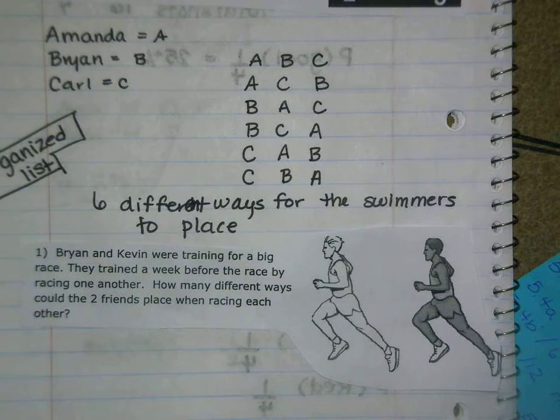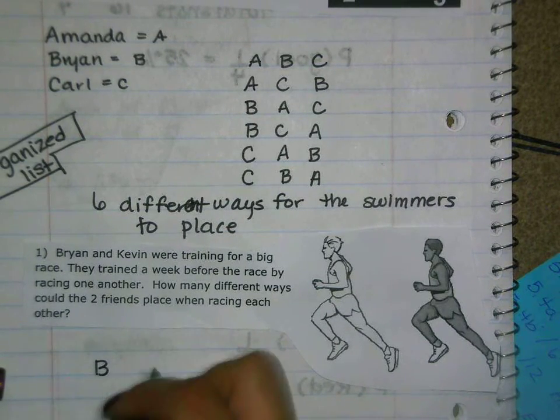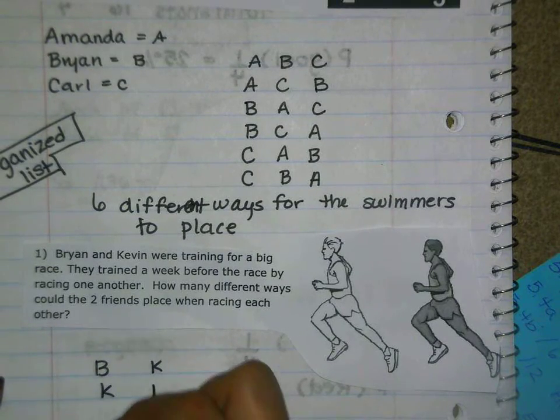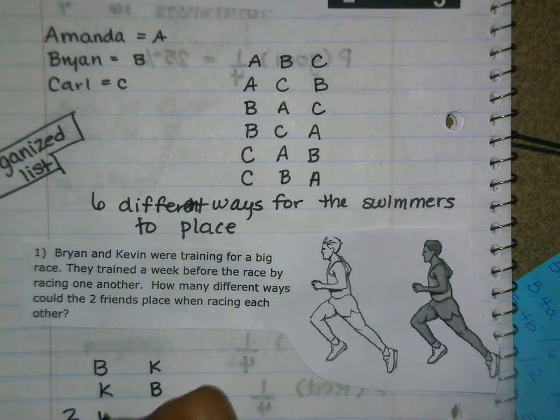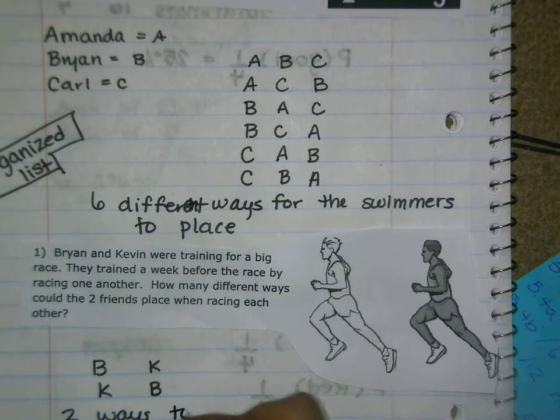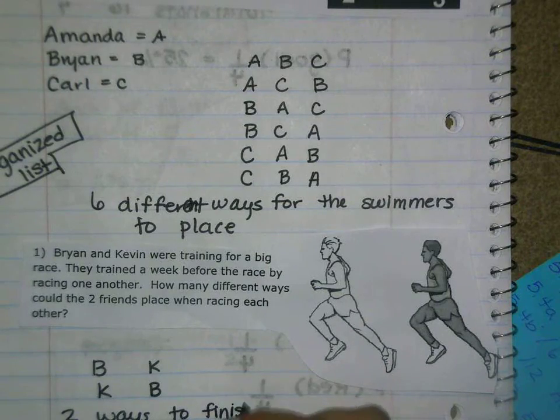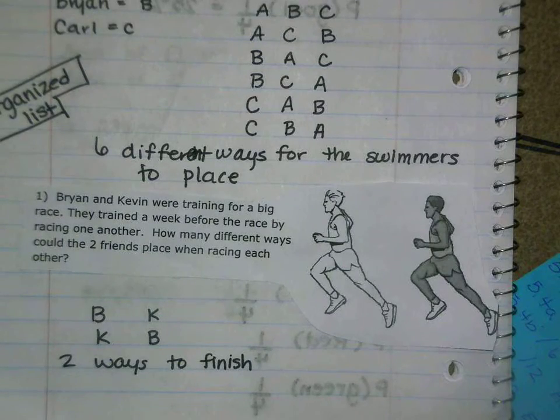So this is a bit tricky because there are 2 participants, which minimizes the possible outcomes. So we need to make a list that identifies the 2 ways that the friends could win. So we could have Brian and then Kevin, or Kevin and then Brian. So that's it, right? How many different ways? There are 2 ways to finish, because there's only 2 friends. It's only one or the other in first.